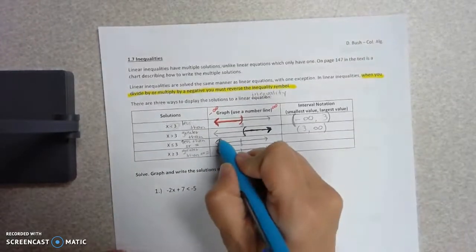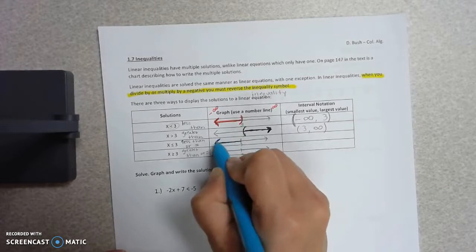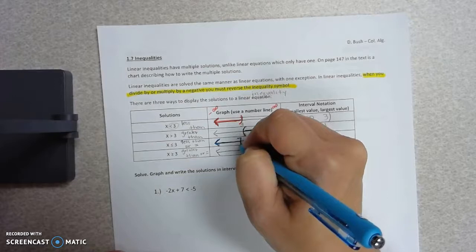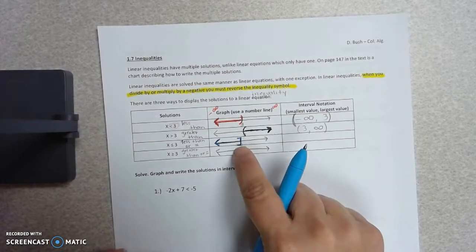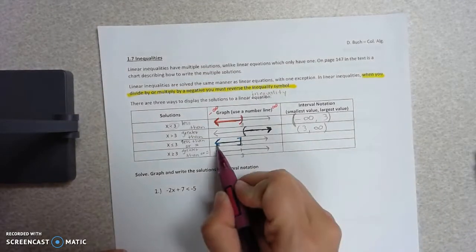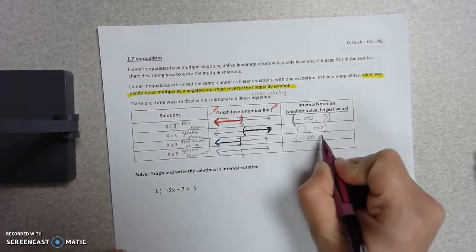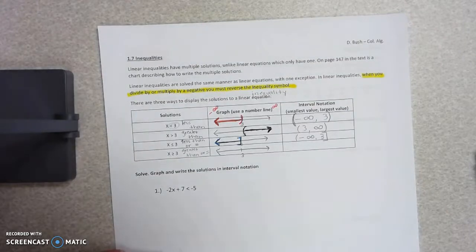Alright, so I'm still going to shade all the values that are less than 3. But instead of putting a parenthesis on 3, this time I'm going to put a bracket on 3. And that says include 3 as part of the answer. So when I write my interval notation, the smallest value shaded is negative infinity up to 3, and this time I'm going to put a bracket on 3.